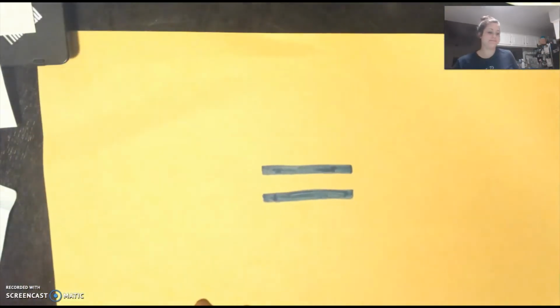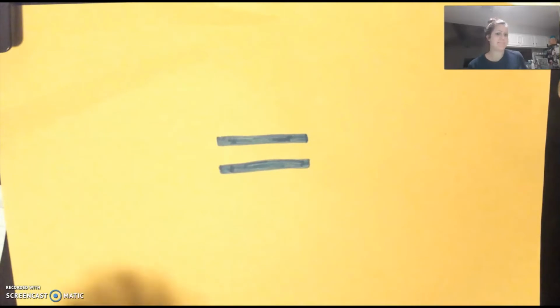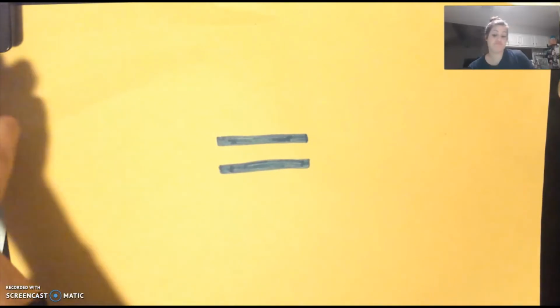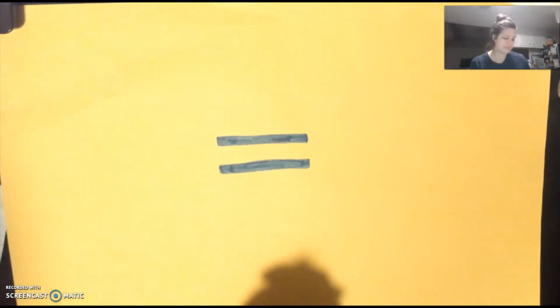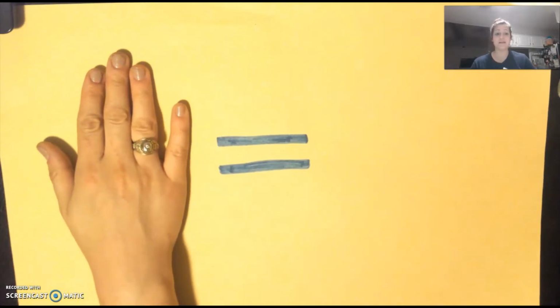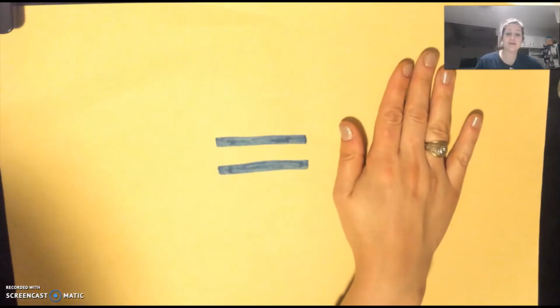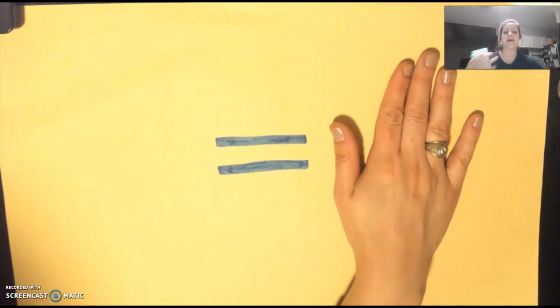So what we're going to do, check this out. Oops. What do you see? An equal sign, right? What's an equal sign mean? What does that mean, equal? Equal means the same. Whatever's on this side of the equal sign has to be the same as what's over here. They have to equal the same thing.